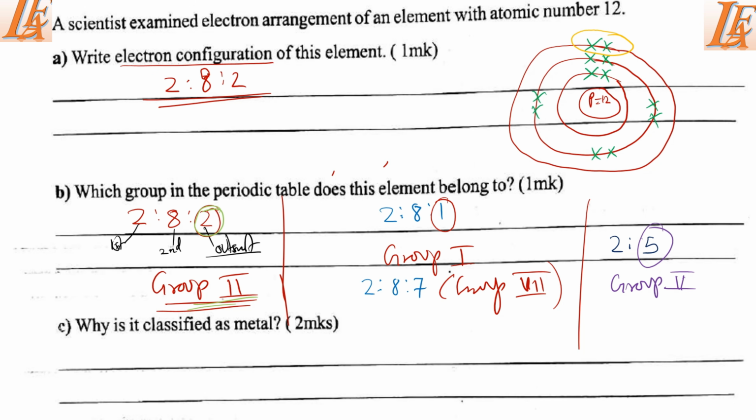Now question C: why is it classified as a metal? We classify substances as metals or non-metals by looking at the electrons in the outermost energy level. Let's call the number of electrons in the outermost energy level X. If X is greater than 4, it is a non-metal.